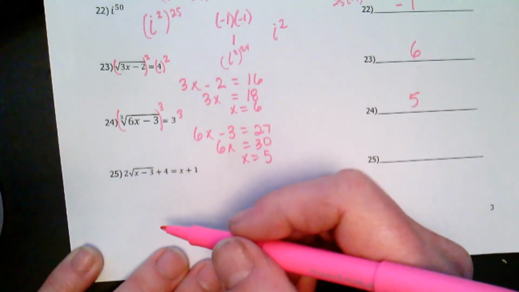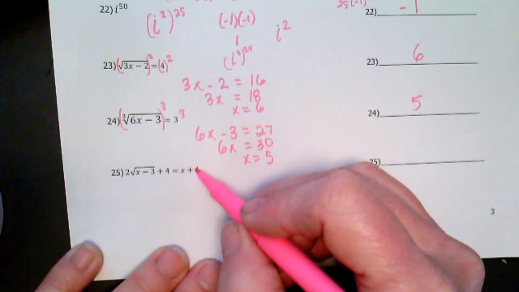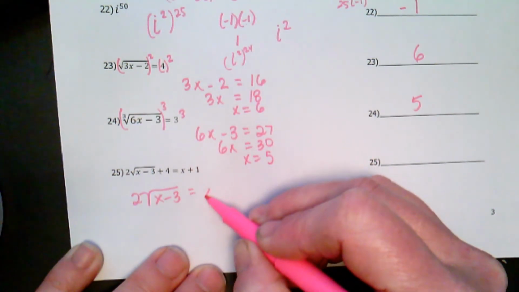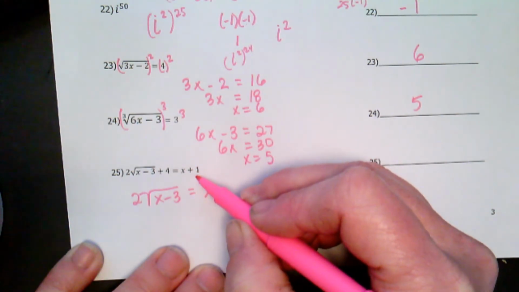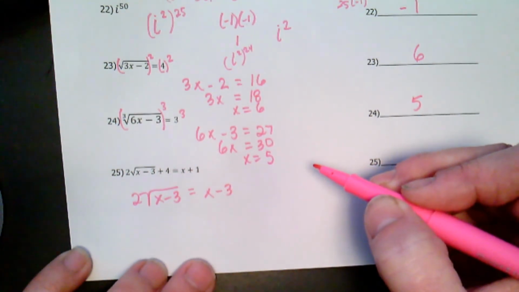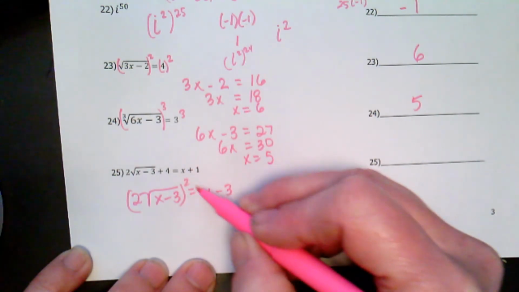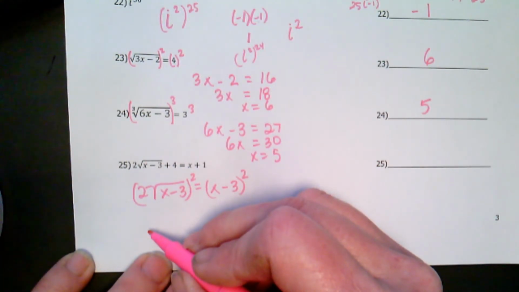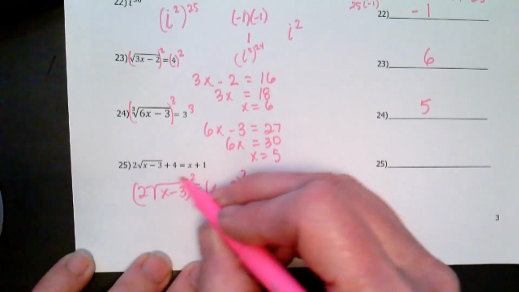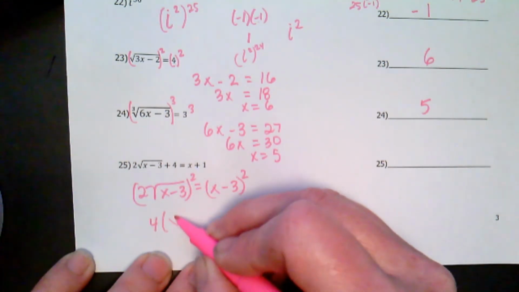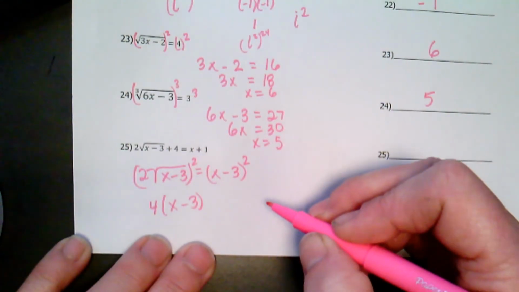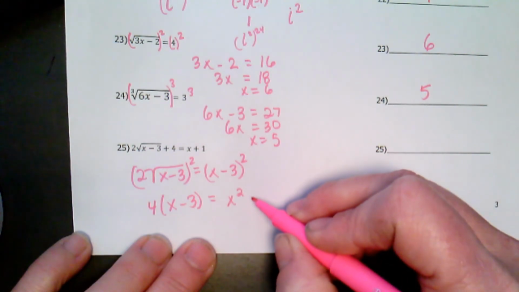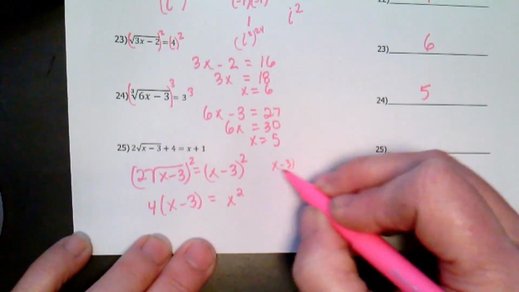So on this one, go ahead and bring this over. So it's minus 4. That makes it minus 3. Now we want to square everything. Alright, so if I square this, I get 2 squared, which is 4, and then the x minus 3 comes out of the radical. And then on this side we have x squared, and I'm going to FOIL this.